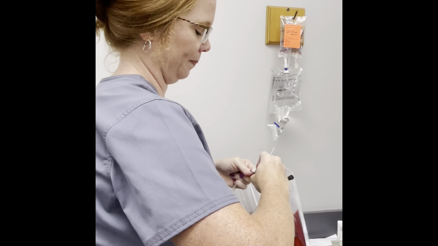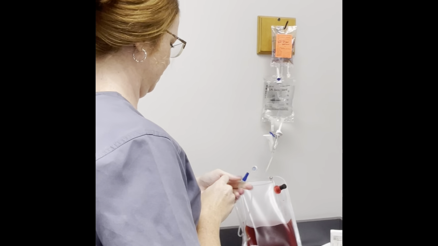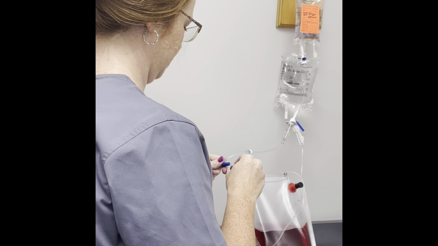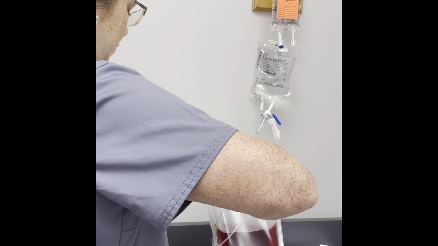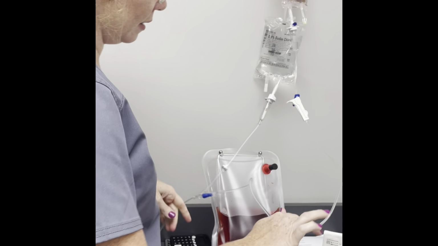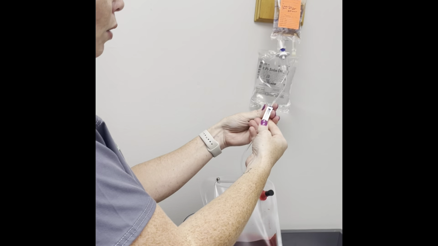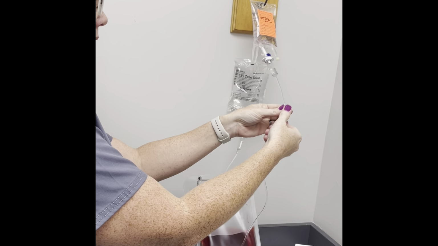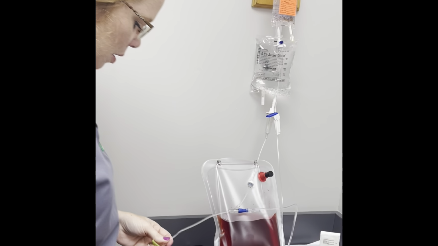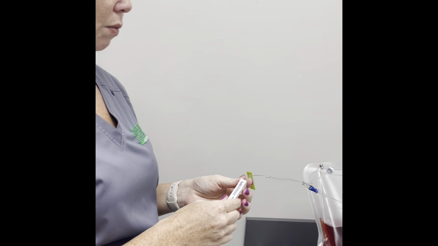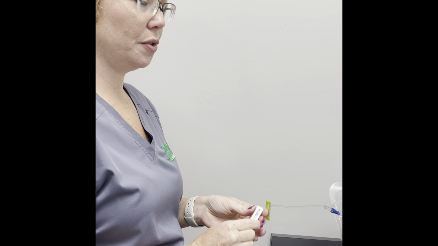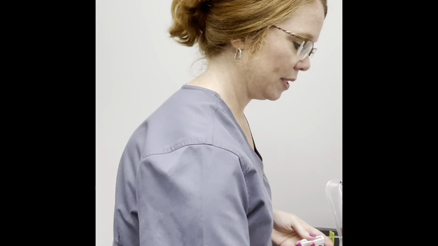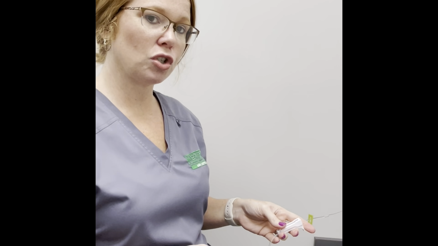Scrub the hub. And connect. At this time, we're going to open the secondary tubing clamp all the way. We are going to regulate our drops using the primary tubing's clamp. We said we were going to do this in 50 drops per minute.